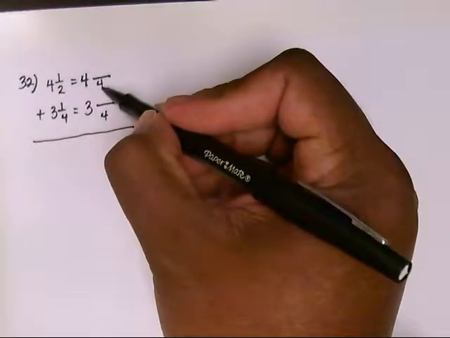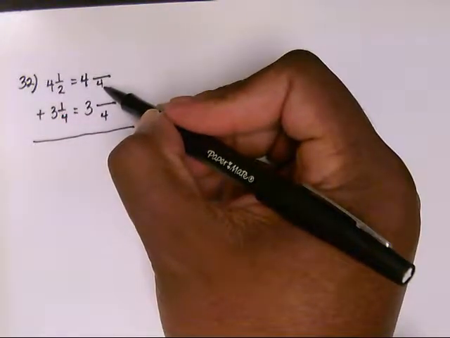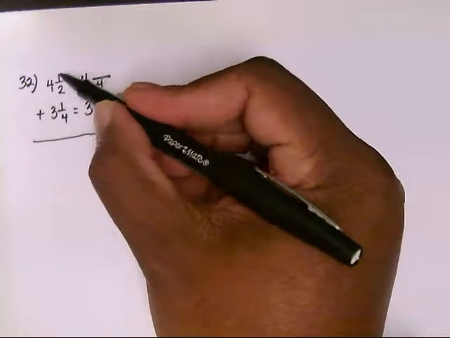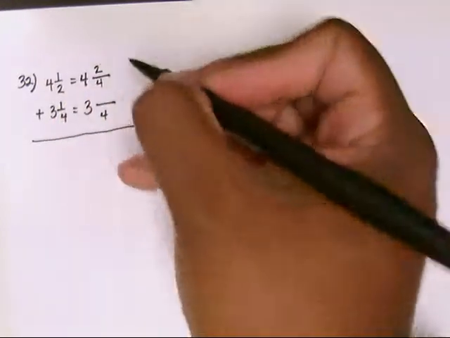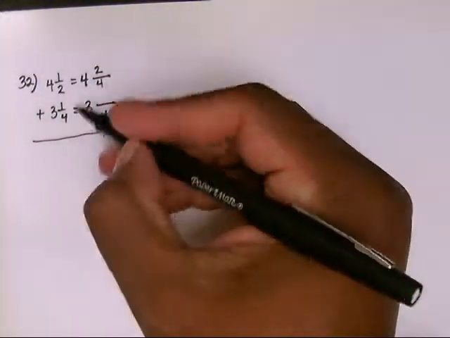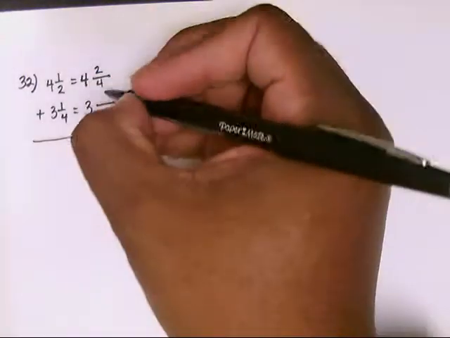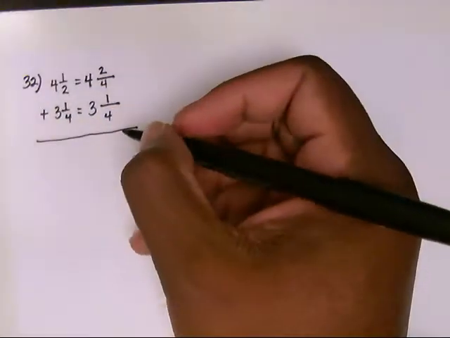Now for the 1/2 with a common denominator of 4, 2 goes into 4 2 times. 1 times the 2 would be 2. For 3 1/4 with a common denominator of 4, 4 goes into 4 1 time. 1 times 1 would be 1.